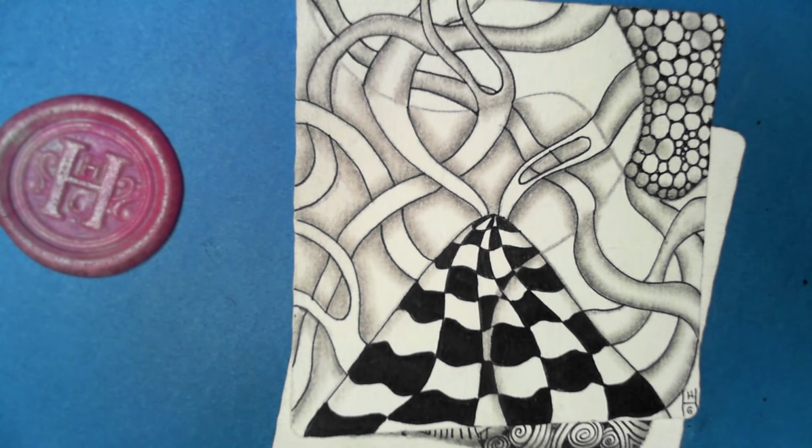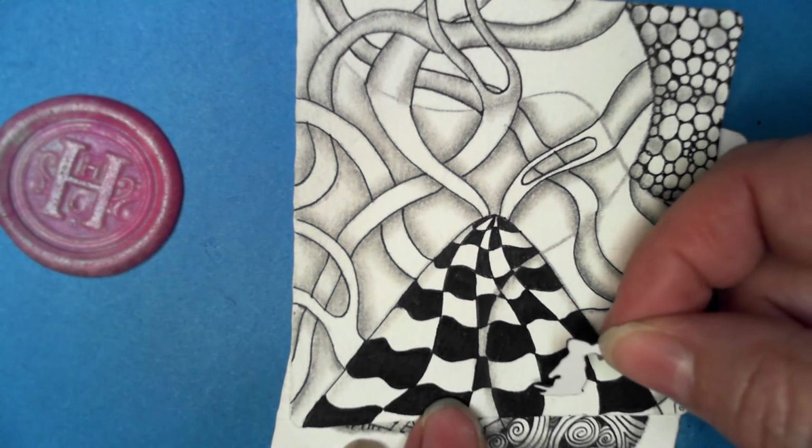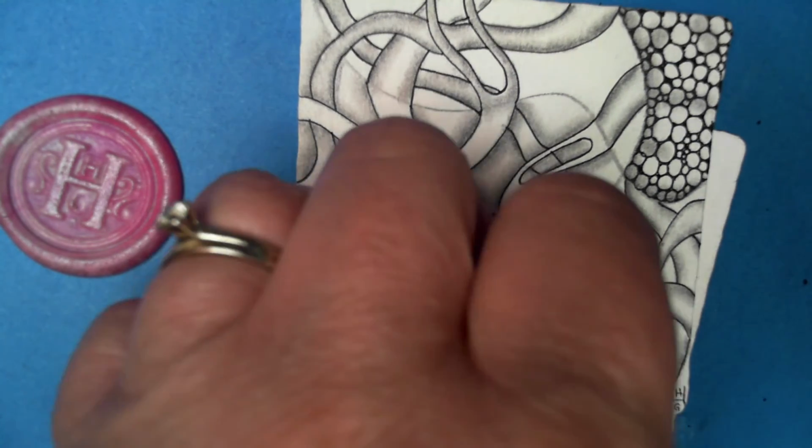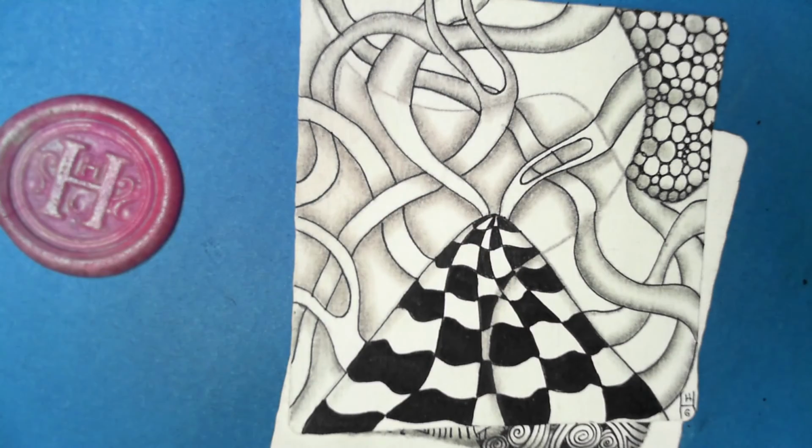And then this one I have to share, because in the picture that I took, I have to add my little bunny. Because this totally is like Alice in Wonderland. Whenever I do that grid pattern, especially if it's in any way, shape, or form wonky, we have to add the little white rabbit. So, all right, that's one.